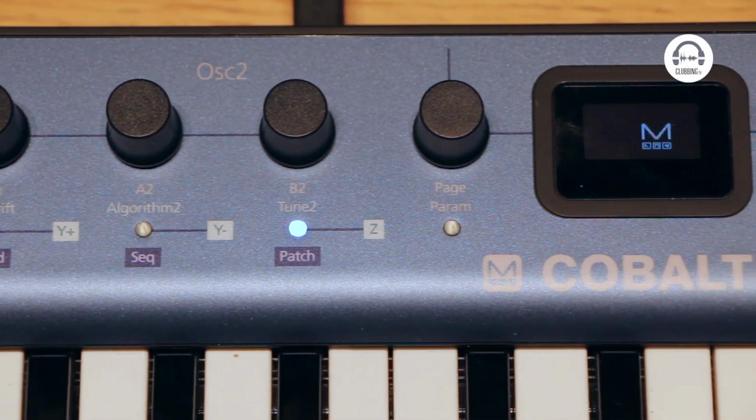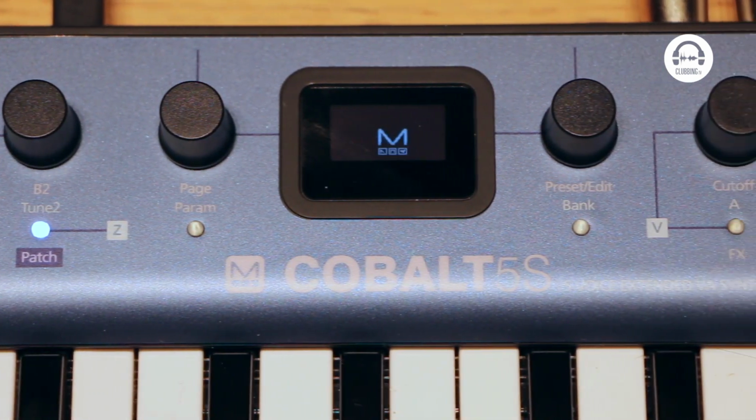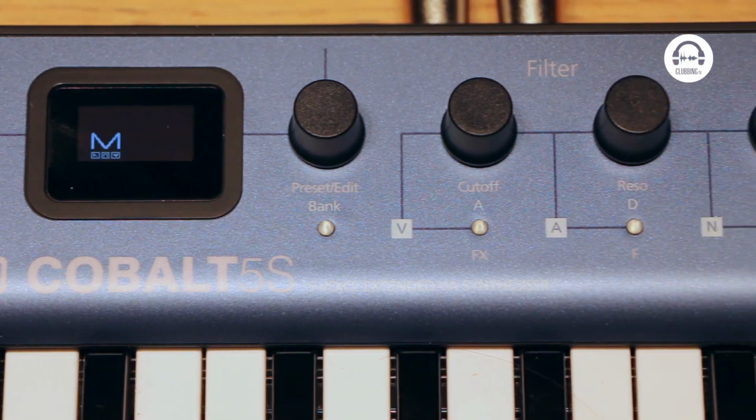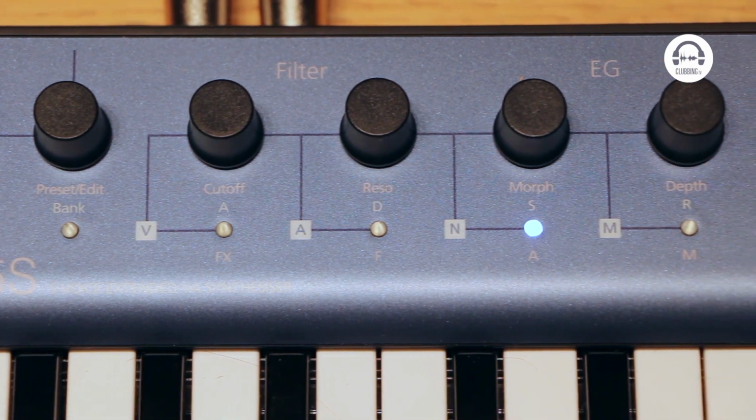But actually, as I've said in the intro, the interface is really intuitive and it's really clever. I got in touch with Modal and had to say to them, I'm really impressed by how your designers have managed to make this so easy to use, but so complex a synth.